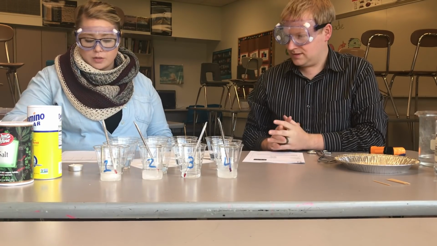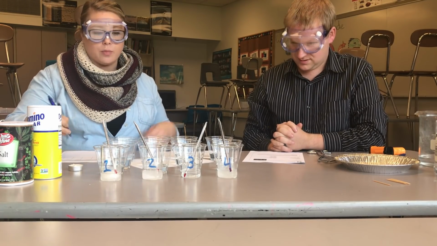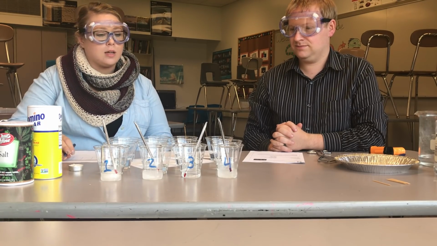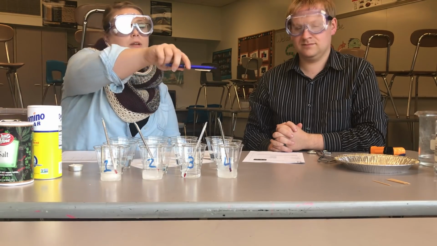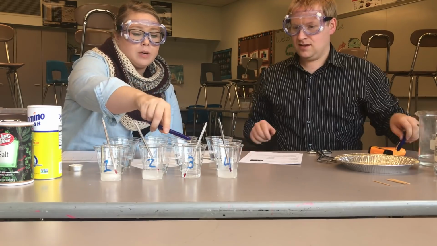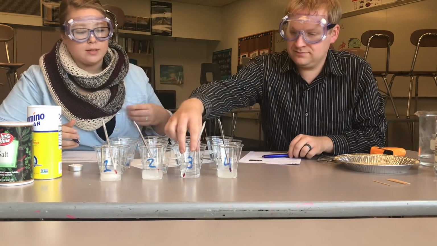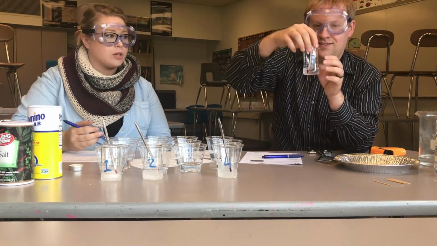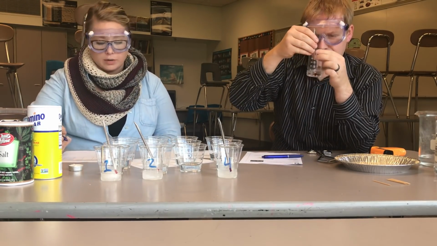So first test we're going to do is our melting point. So the point at which it turns from a solid to a liquid and what that temperature is. So we froze all 4 liquids overnight. And liquid number 3 did not actually freeze. So Mr. Olson's going to take the temperature of that liquid. So it never actually turned into a solid in our freezer overnight.